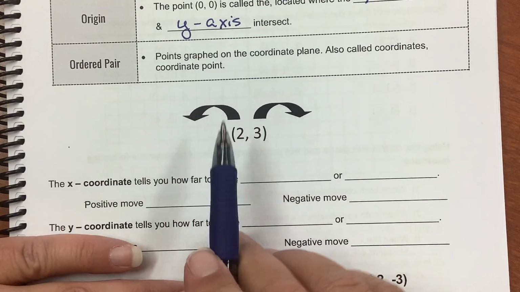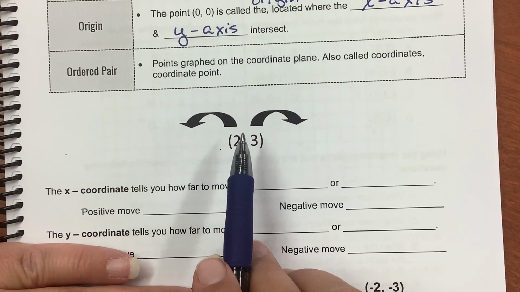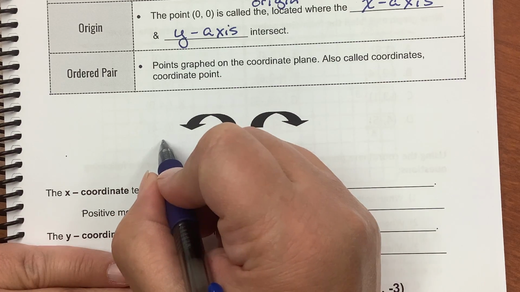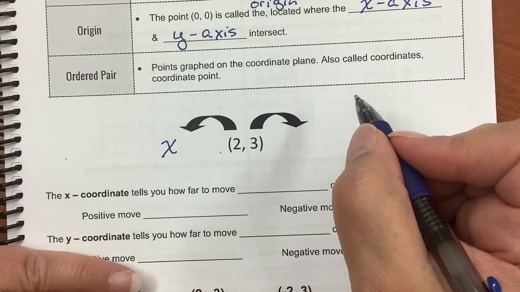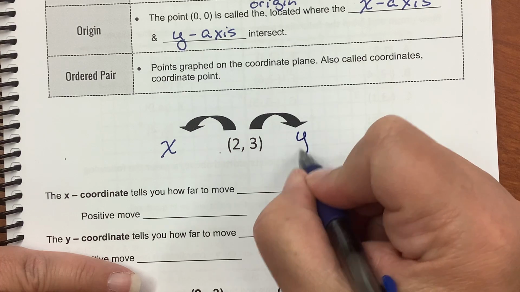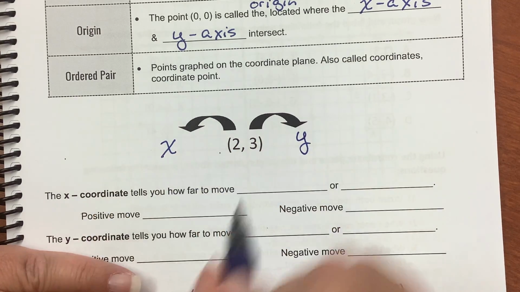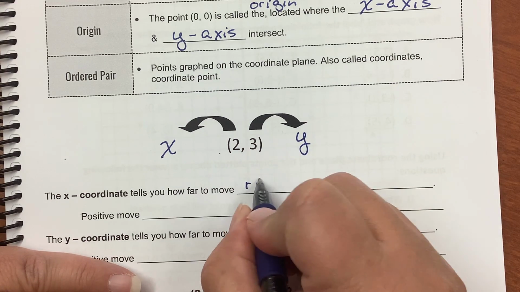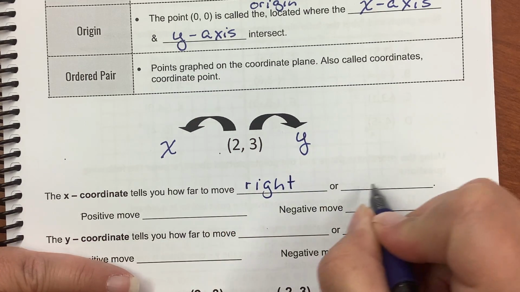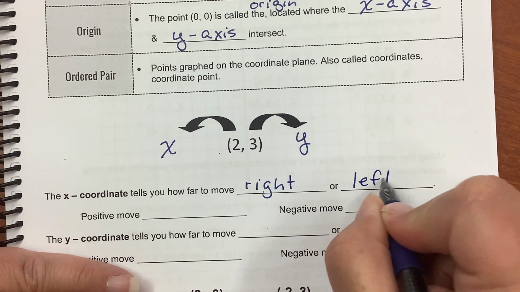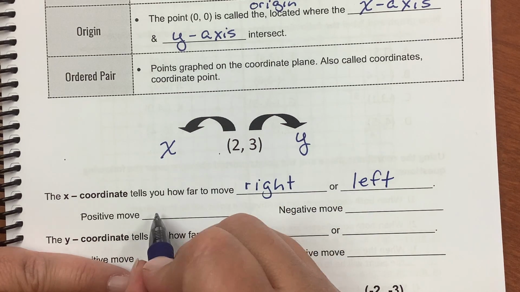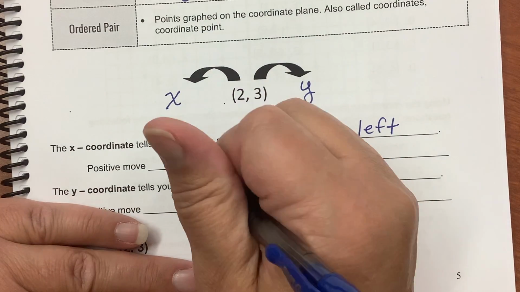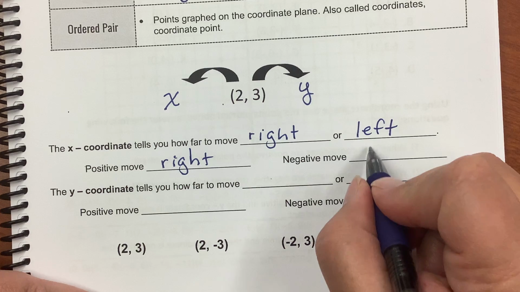Now, the first number in a coordinate pair or ordered pair, that is the x. And the second one is the y. The x coordinate tells you how far to move, right or left. And positive moves to the right. My H doesn't look very H-y. Negative moves to the left.